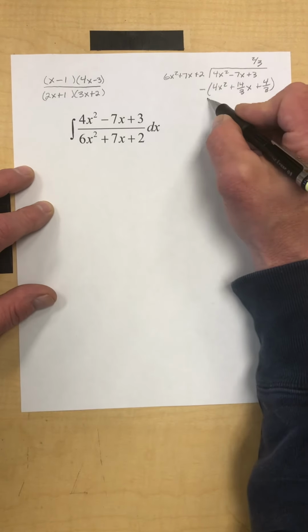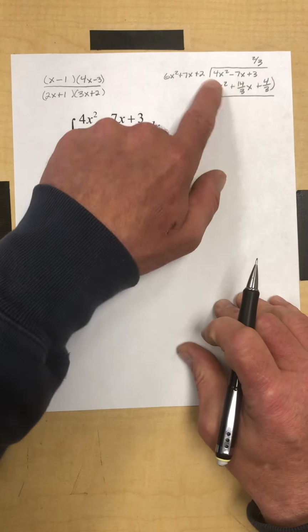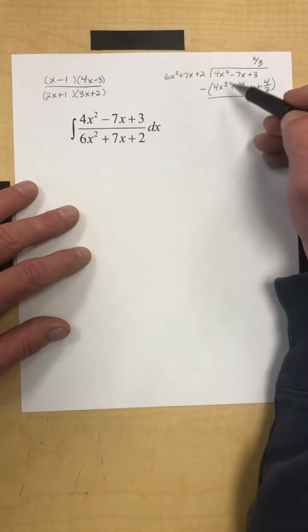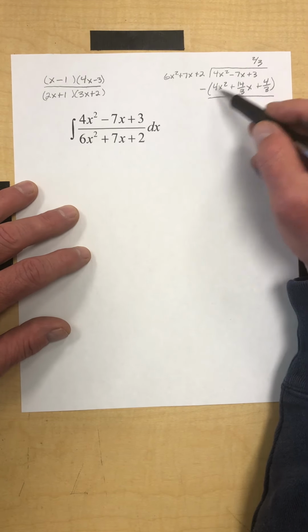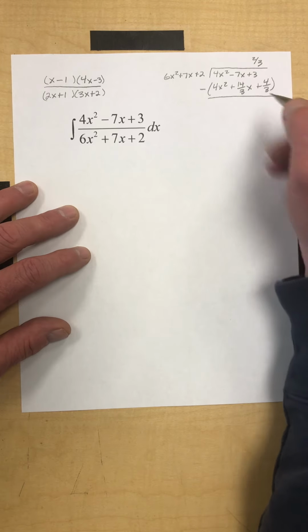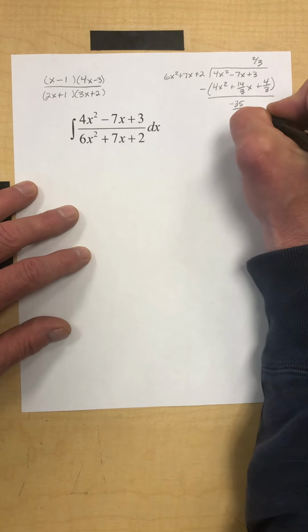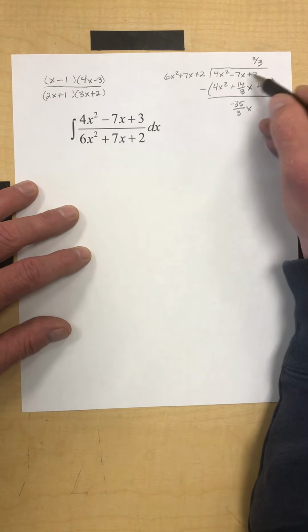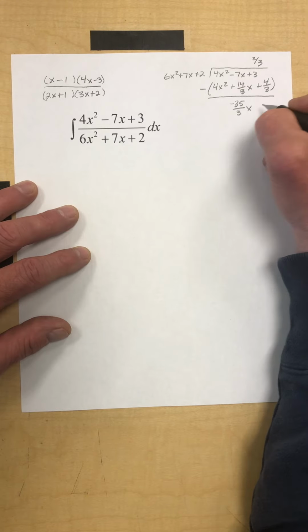Obviously I did this already. So we go ahead and do the subtraction. The quadratic terms go away. On your calculator, negative 7 minus 14/3 gives you negative 35/3 x, and 3 minus 4/3 gives you 5/3.